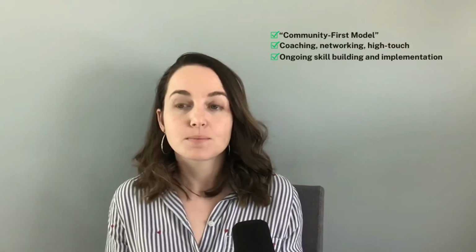Next, let's look at the community first model. So, this is really great for long term growth and support. This is best for coaching, networking, high touch transformation. And this works when the goal requires ongoing skill building and implementation.